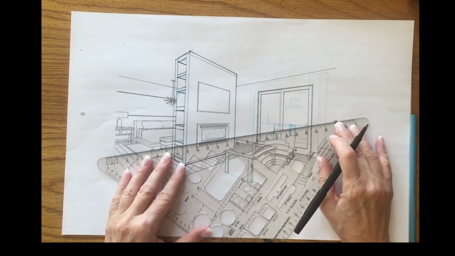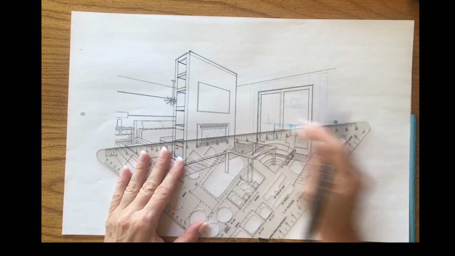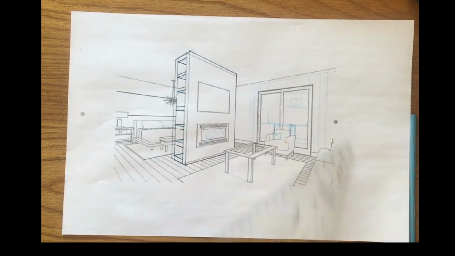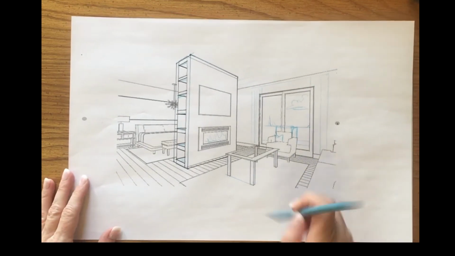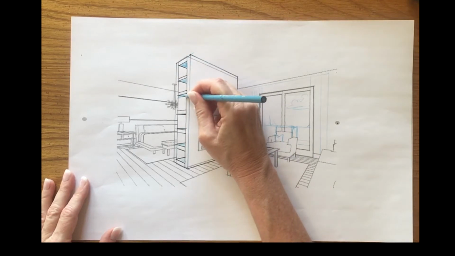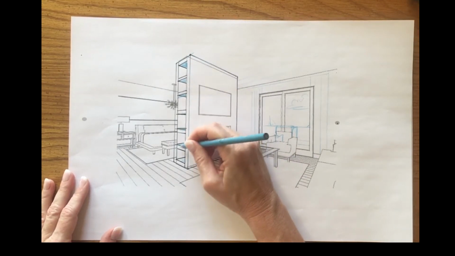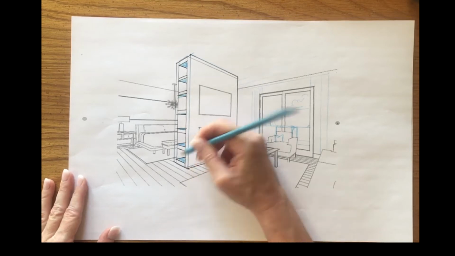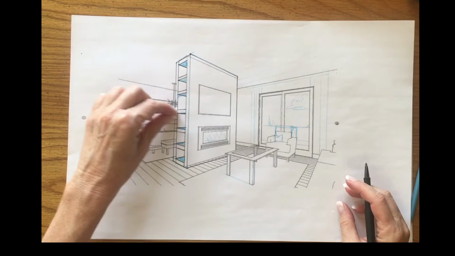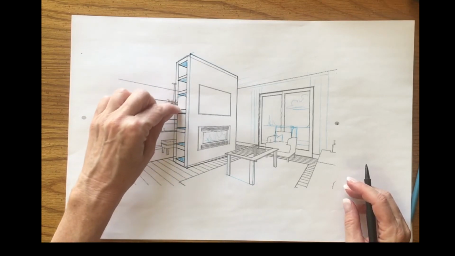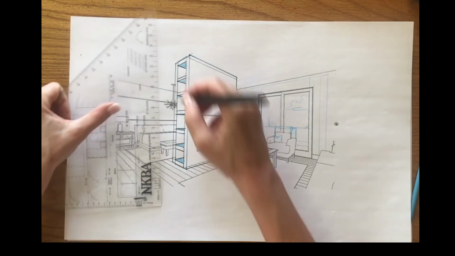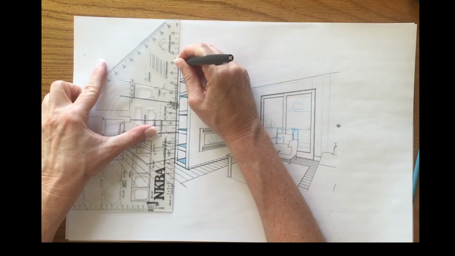Top of shelf, top of shelf, top, top, top. This is so close to the horizon line that wherever you place it, if it's just above or below, you're just going to see a little bit of a sliver of something. So let me punch that out a bit, the outside edge.